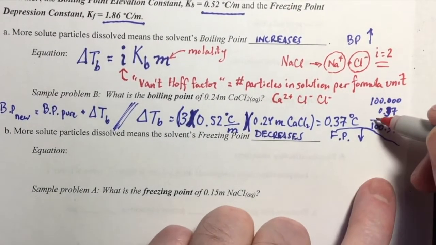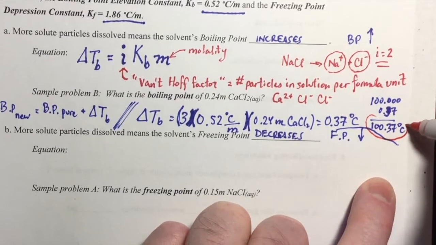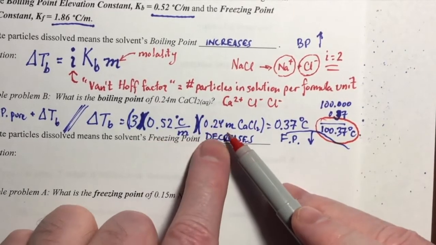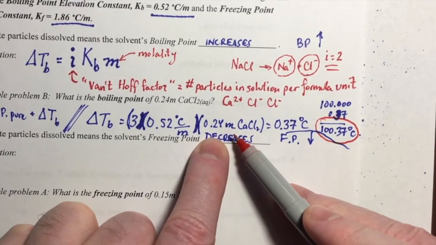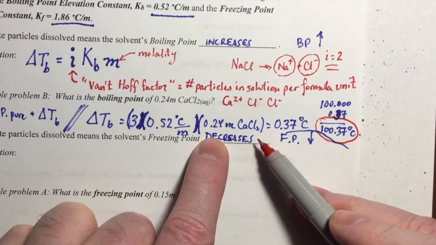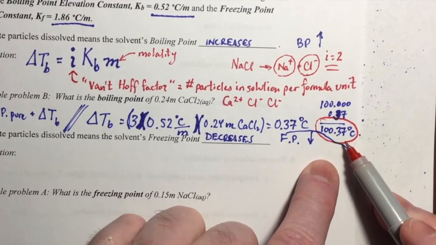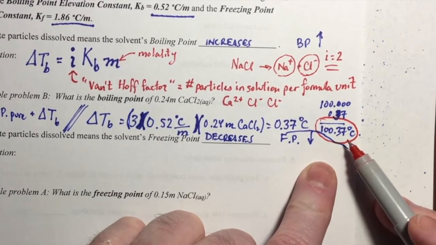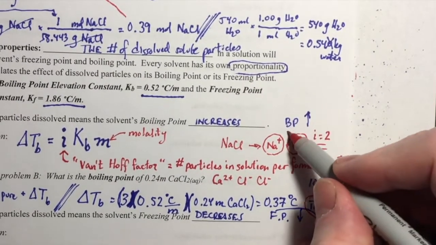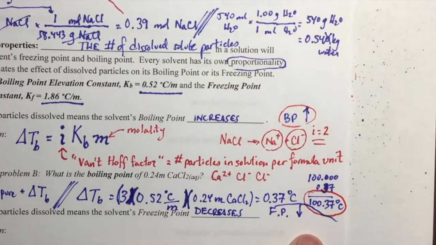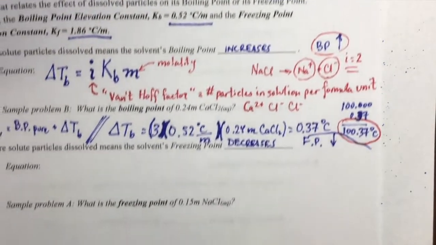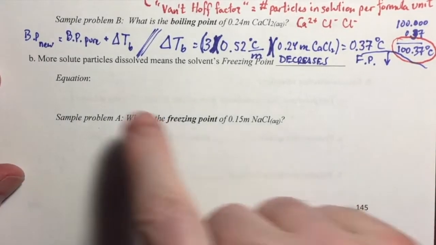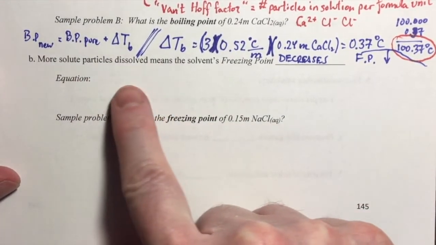The new boiling point of this aqueous solution if we have a 0.24 molal concentration of calcium chloride, that is its new boiling point, 100.37 degrees Celsius. So notice again that the boiling point was elevated, was raised, was increased. All right, moving on, we're going to do another similar problem. And in this problem, we're going to calculate the new freezing point.